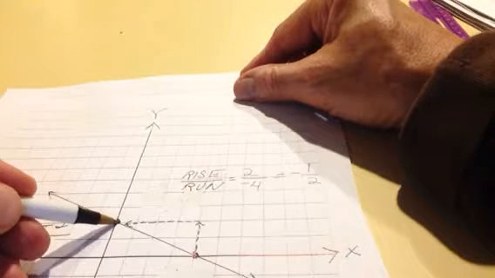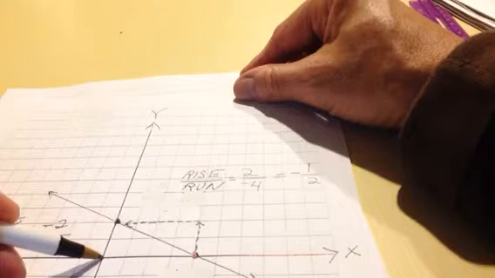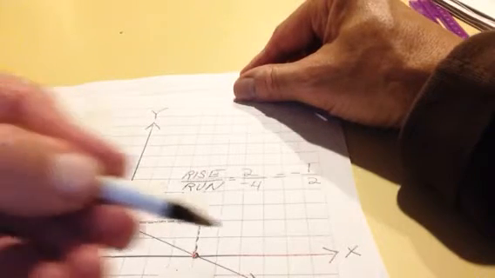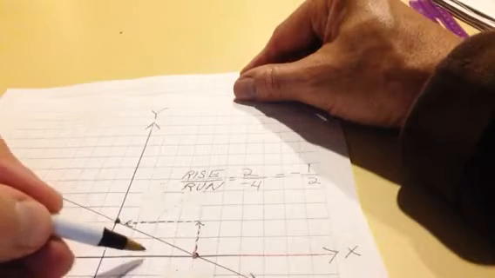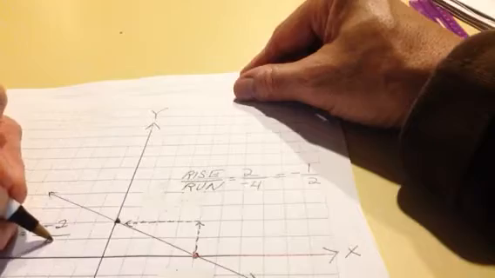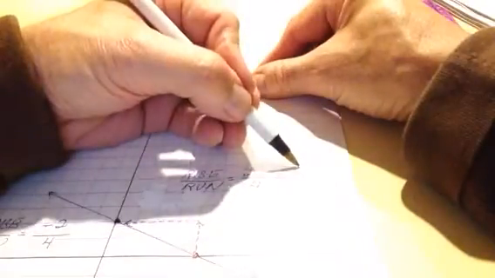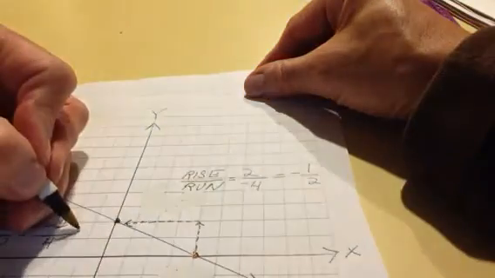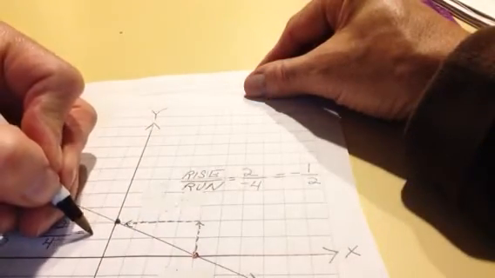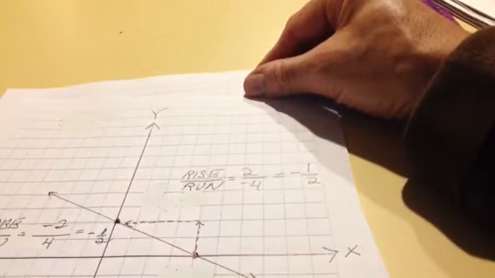If we're going to start here, the rise is -1, -2, but notice now the run is in the positive direction. Positive 1, positive 2, positive 3, positive 4. This fraction is the exact same as this fraction. So either way you do it, the slope turns out to be -1/2.